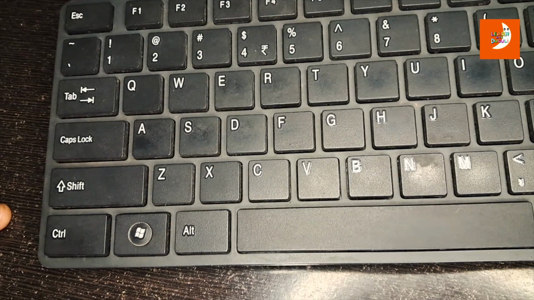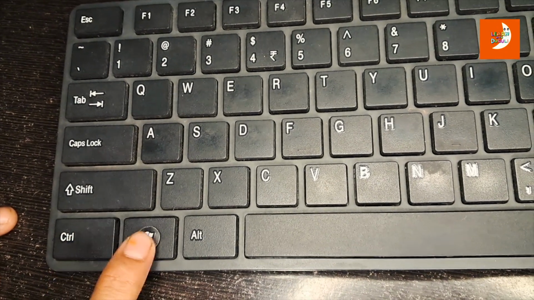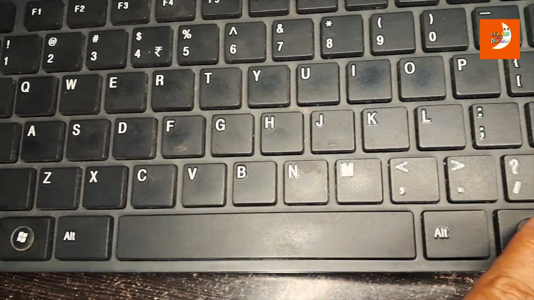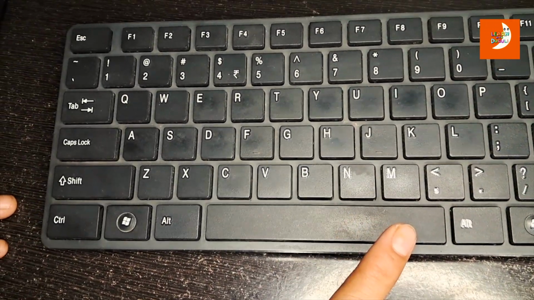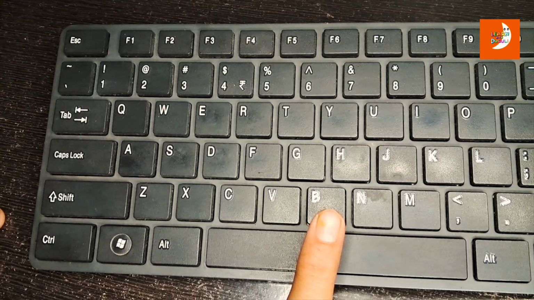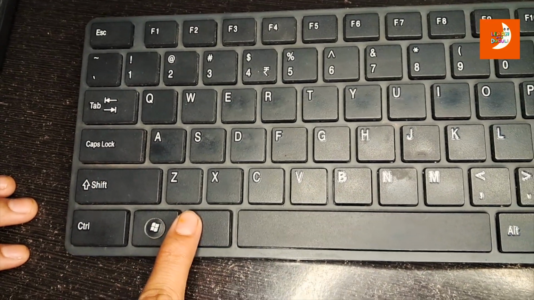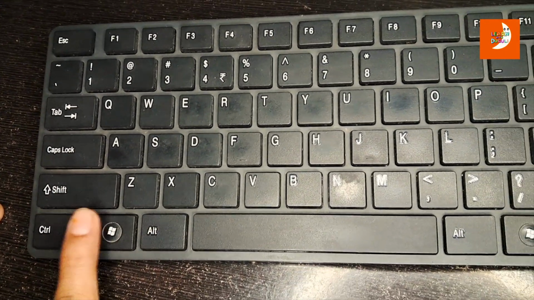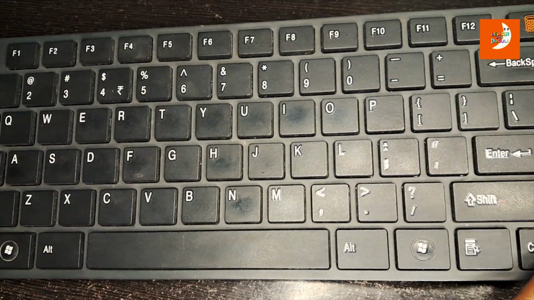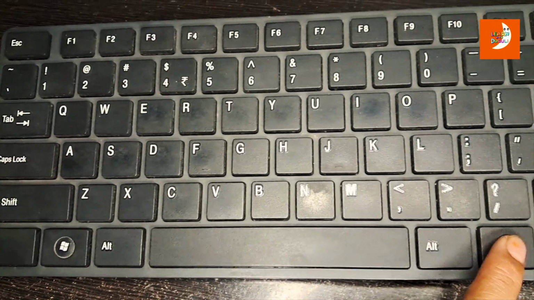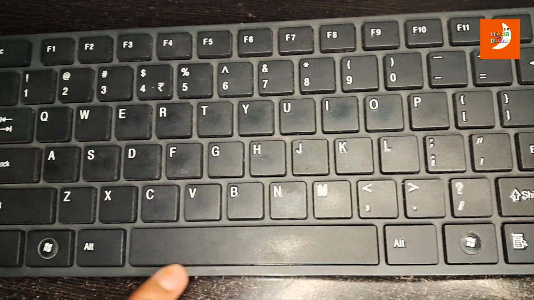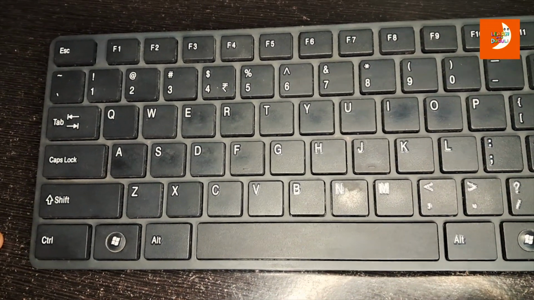You might have been thinking why these keys are being repeated in one row. So let me explain to you. There is nothing in it. It is for the user's comfort while typing that these keys are being repeated in one row. The other uses of these keys will be explained in other upcoming videos.